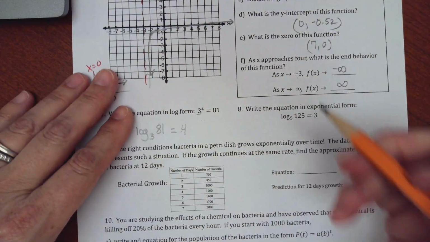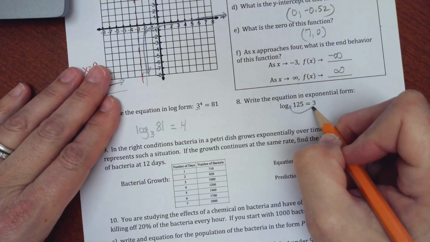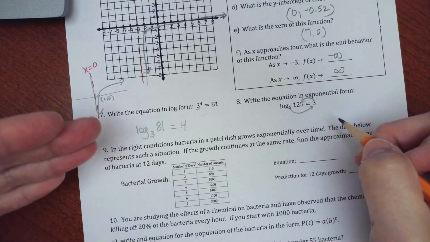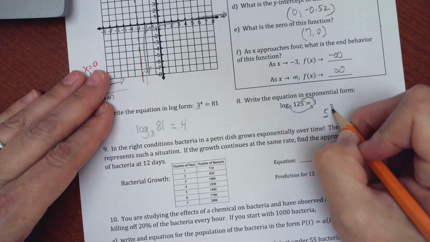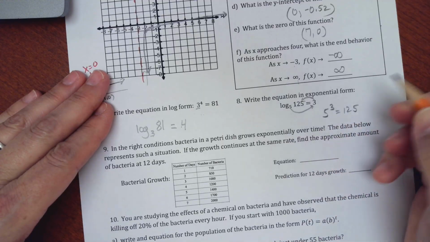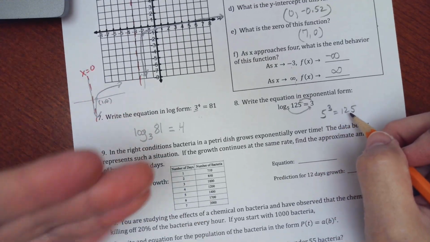What we wrote. All right, so over here, remember, base, power, answer. So the exponential equation this turns into would be 5 to the third equals 125. And that's true, it has to make a true statement.